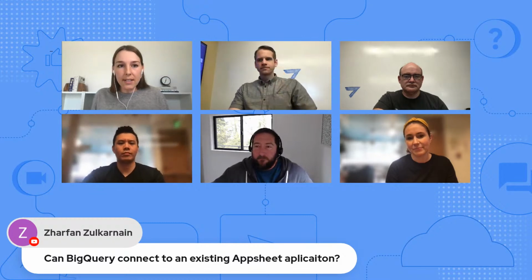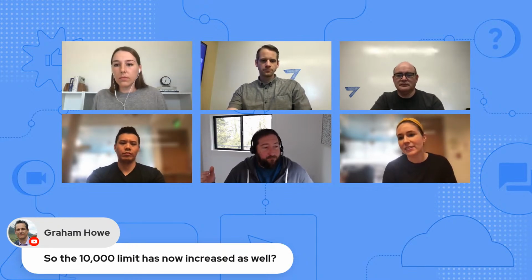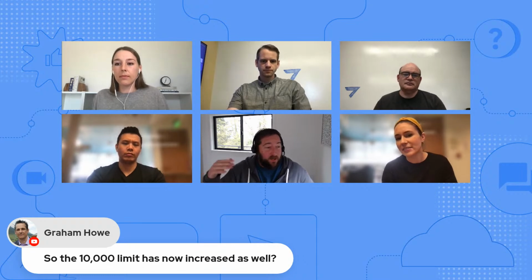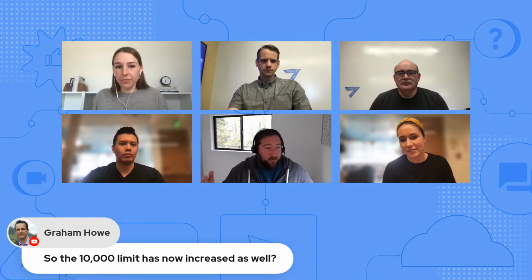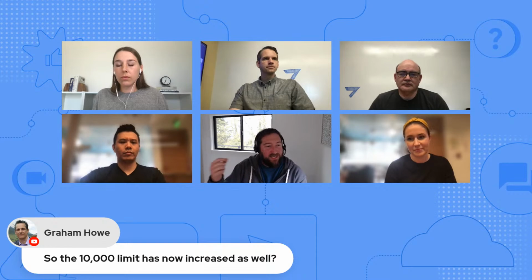Our next question is, has the 10,000 limit increased as well? As I mentioned before, the 10,000 limit is 100,000 for BigQuery. If you're using Google Sheets with Connected Sheets, there's a 10,000 limit there.